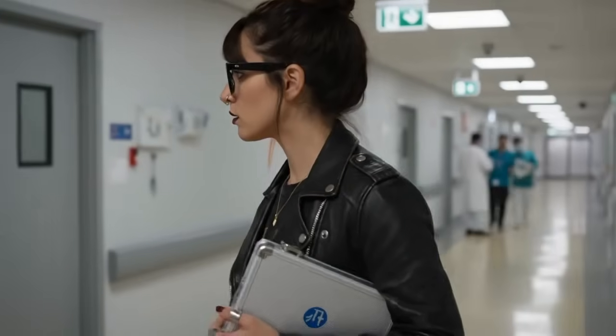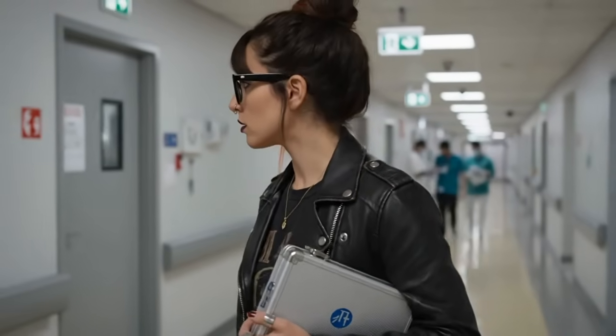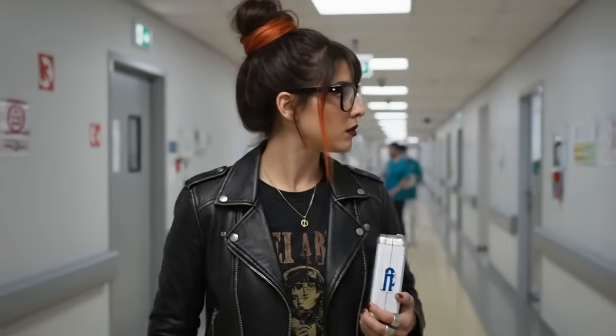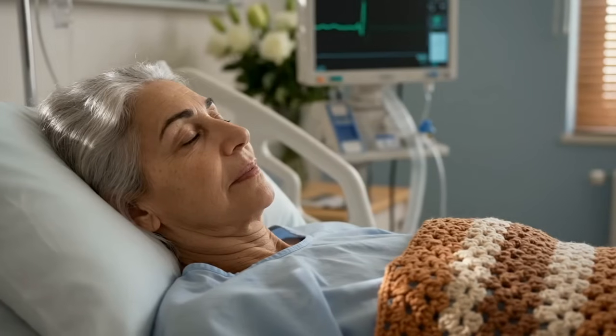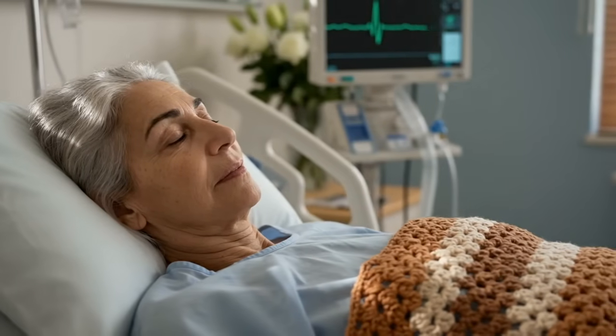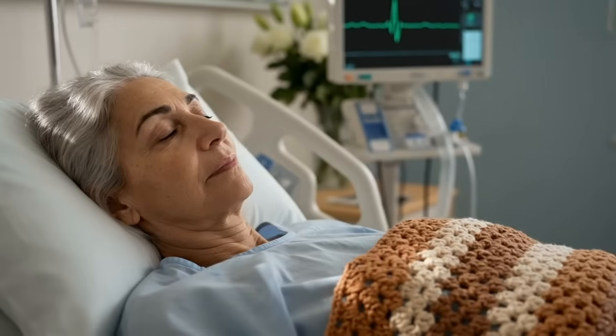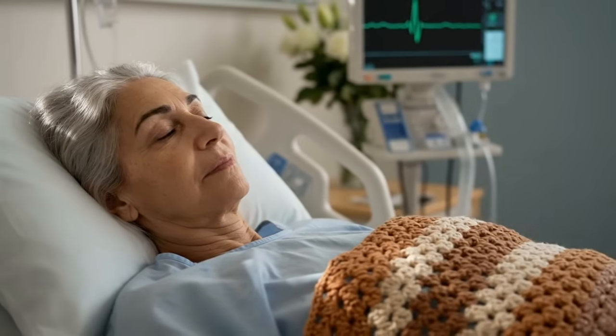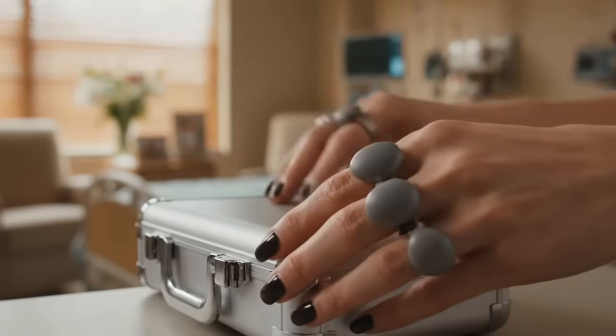October 26th, I brought Cornelius to measure my mother. I told myself it was science. 4 months in that bed, the doctors said no brain activity, but Cornelius could see what they couldn't, maybe. The portable unit was a prototype.